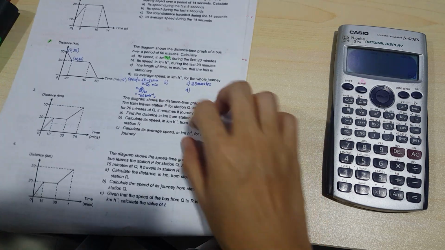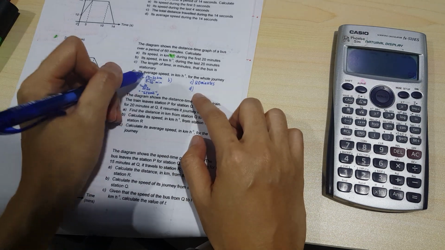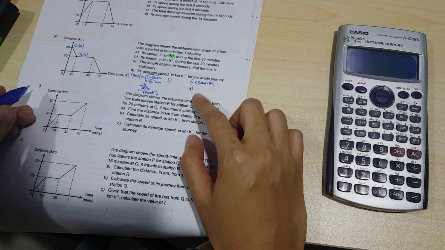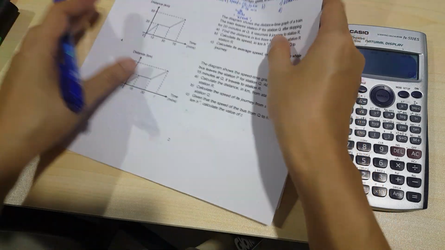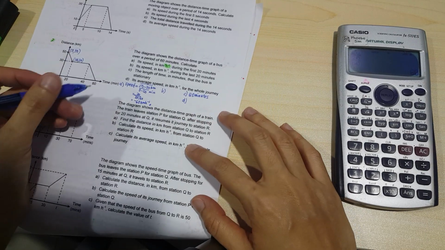D now. Average speed for the whole journey. Average speed, the same thing. You need to find the total distance over the total time. So what is the total distance?